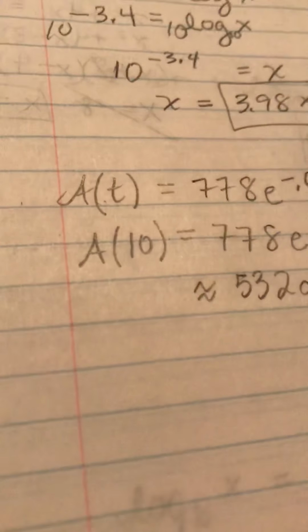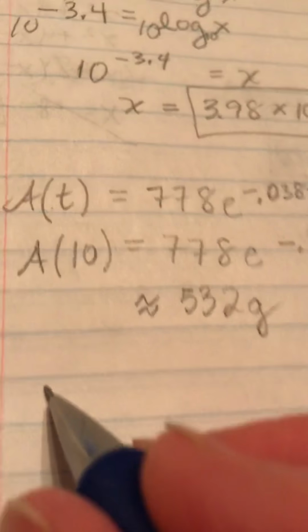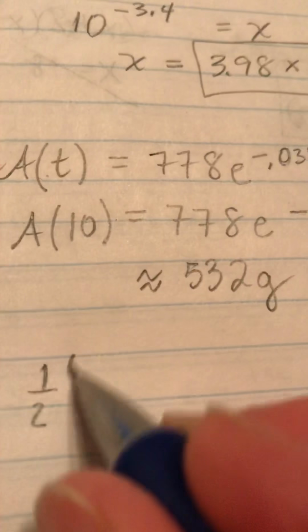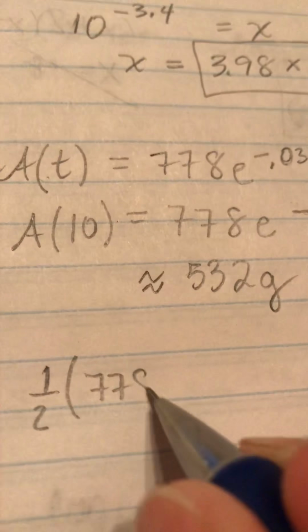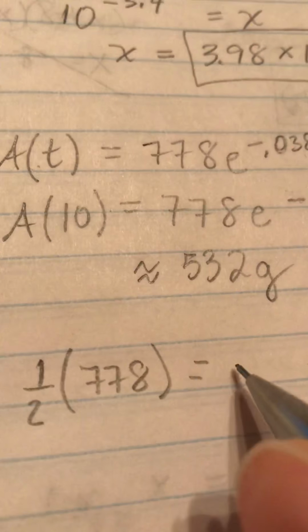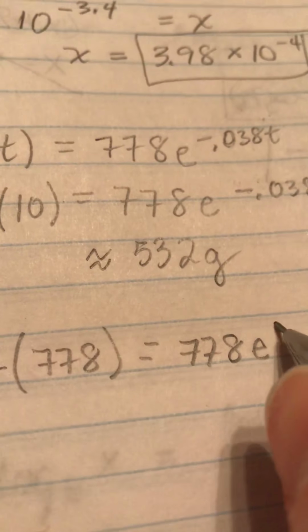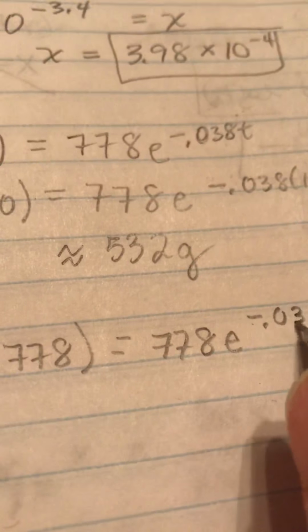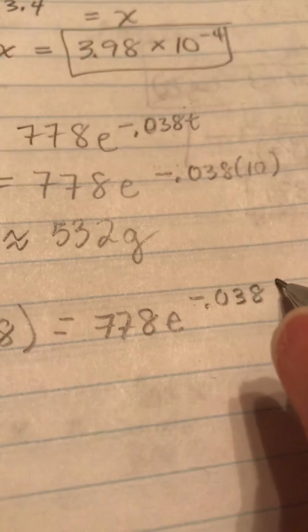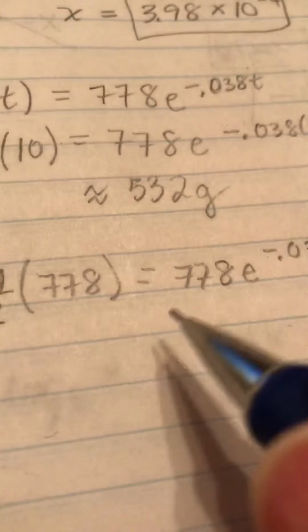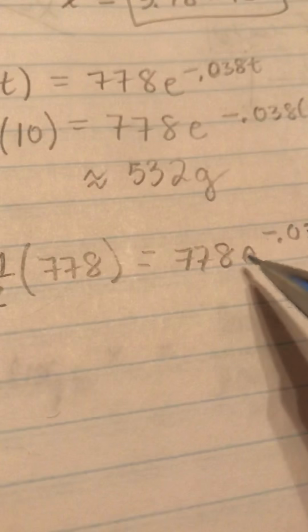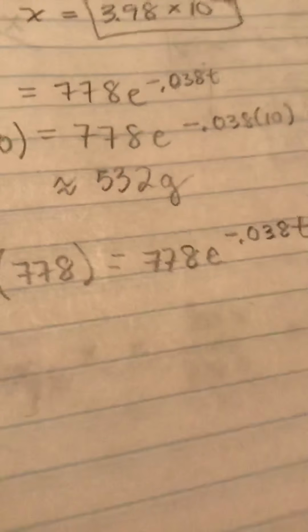But what we can do is just write on this side that A of T is half of 778. And we want to set that equal to this function and solve for T to get the time that it takes until the future amount is half of what it was initially.